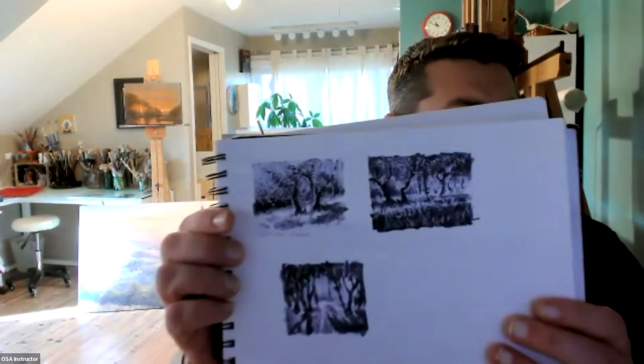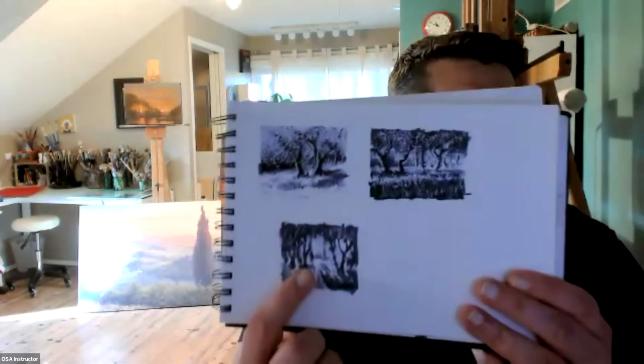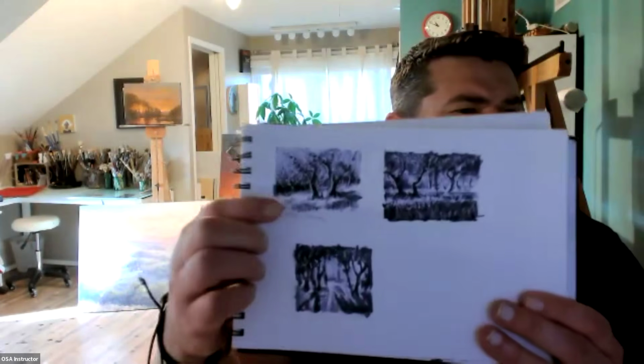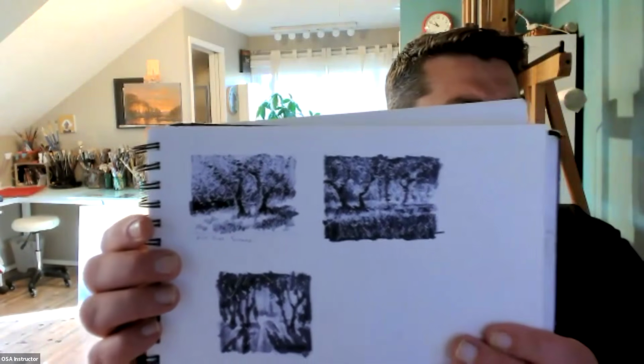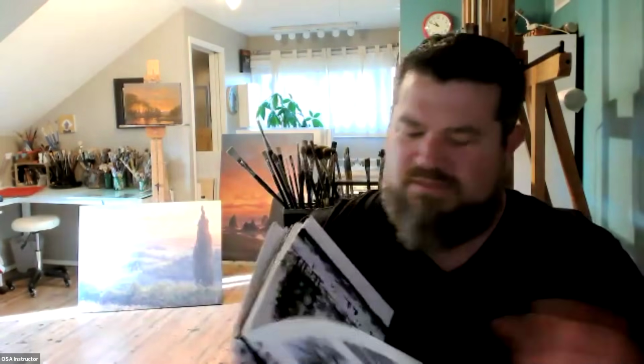Just more little tiny sketches. This is of the trees. So you can see here's one that I started but didn't finish. It starts off really rough, and then I can get it to be really refined, especially with that little white pen. And yeah, they're a lot of fun. They take me just a little while.